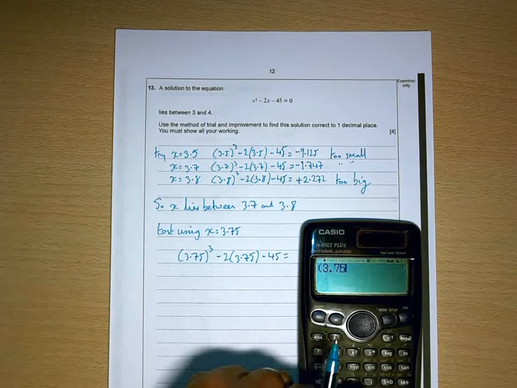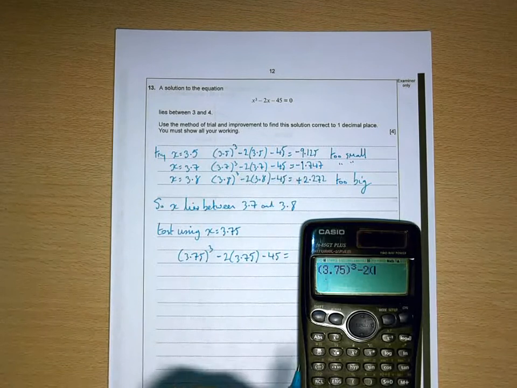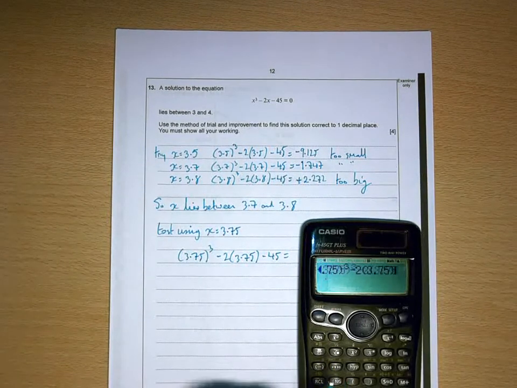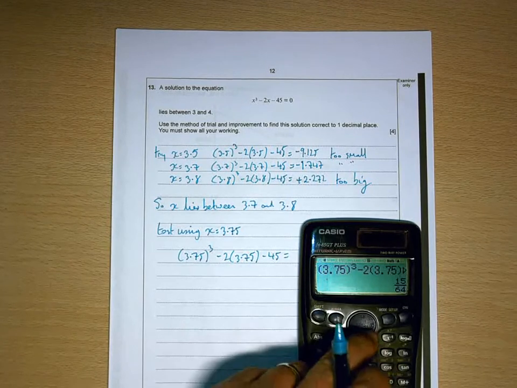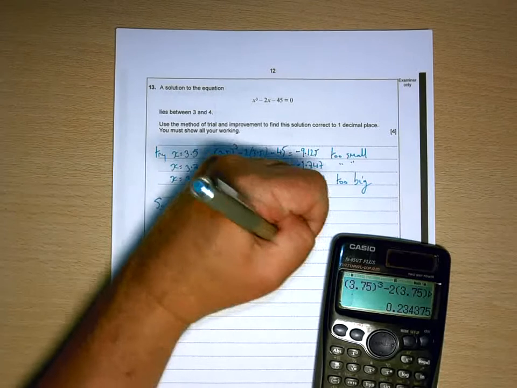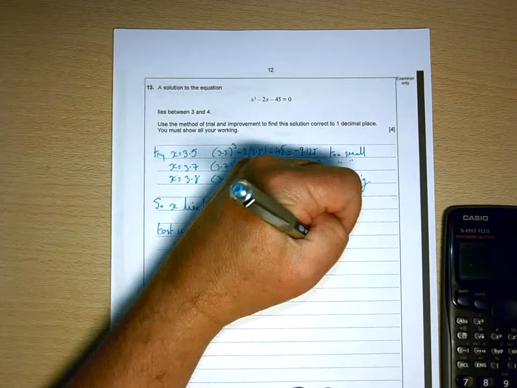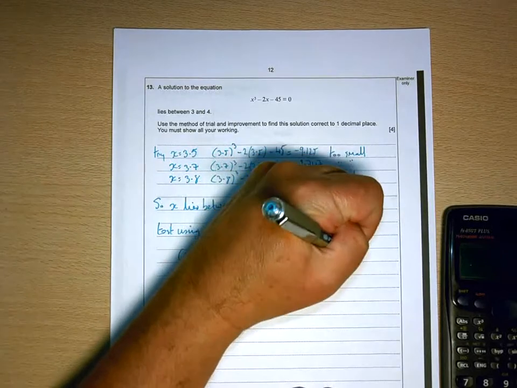So 3.75 cubed minus 2 bracket 3.75 take 45 is 0.2 something, too big.